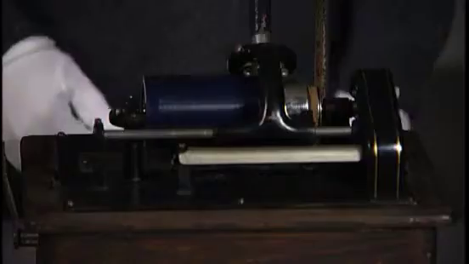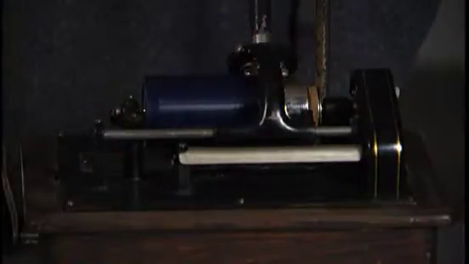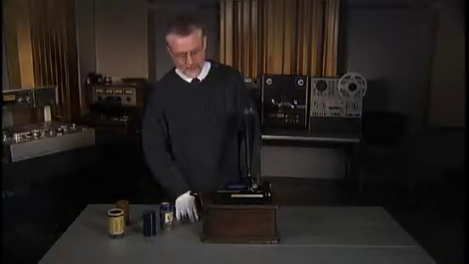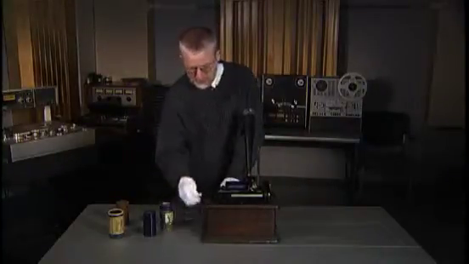We have here an Edison standard phonograph, and we've outfitted this with a small speaking horn so that I can get in close to the machine. And we'll crank this up.